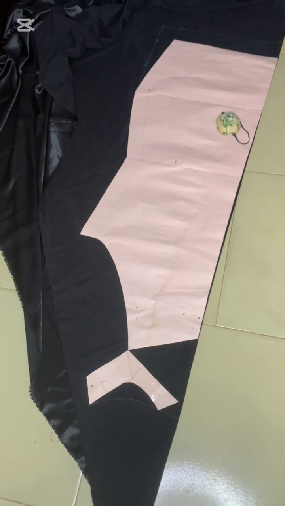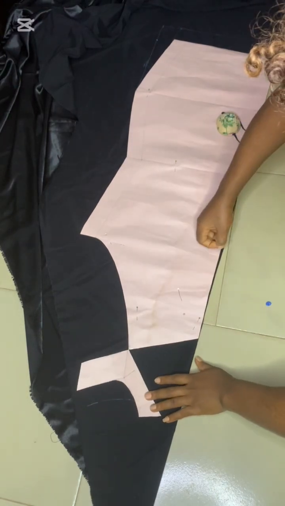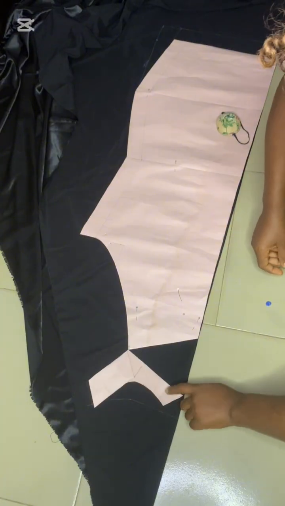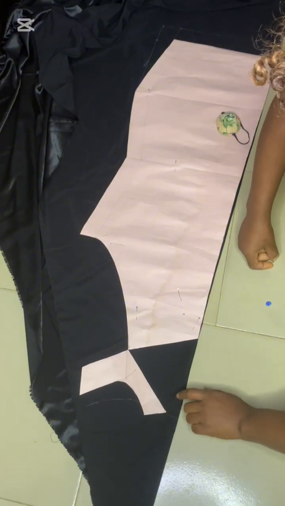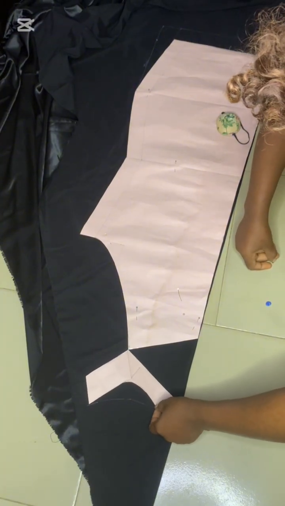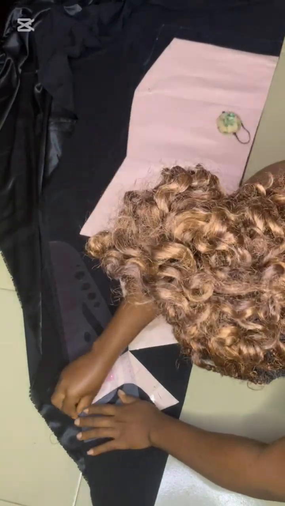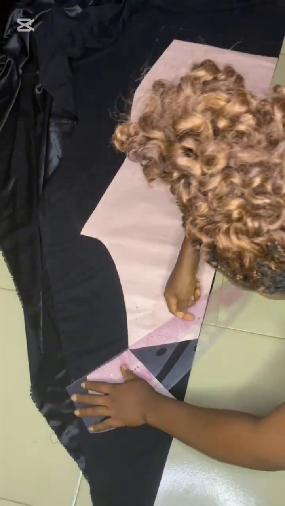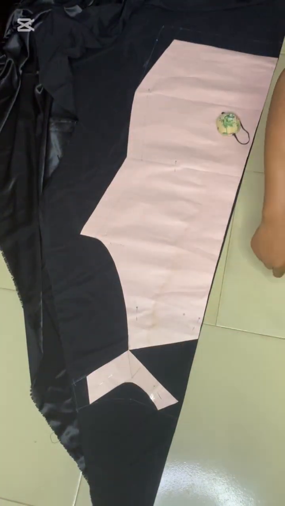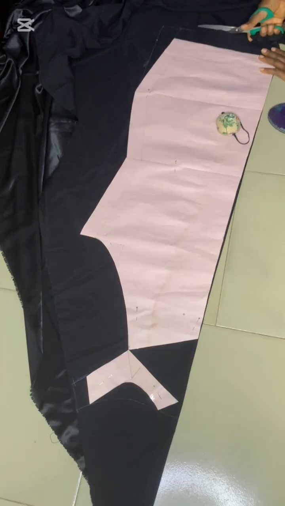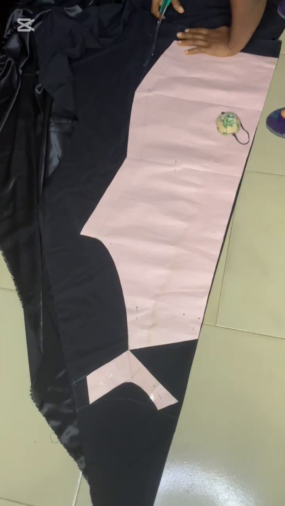So here I'm just cutting a straight line for the neck path. I was just checking if I should add extra full neck, but it wasn't necessary, so I just left it like that. So here I'm adding extra 1 inch because I did not add enough allowance for the hook at the back.